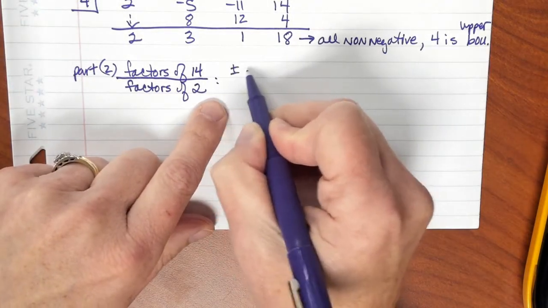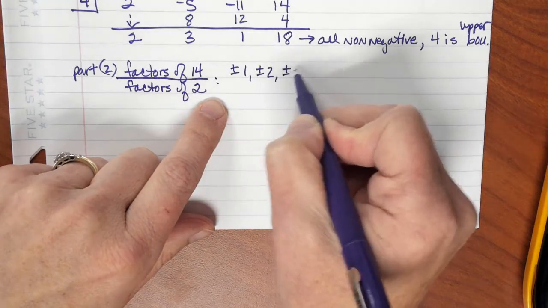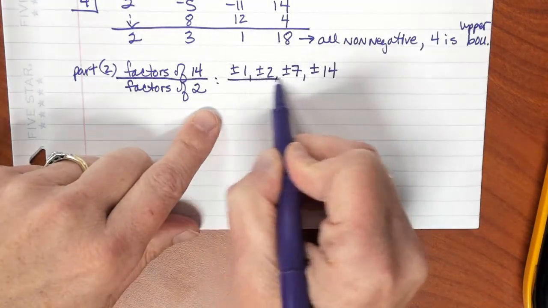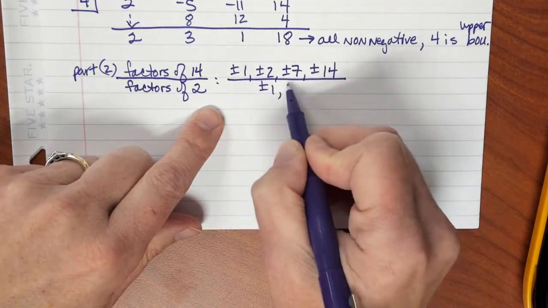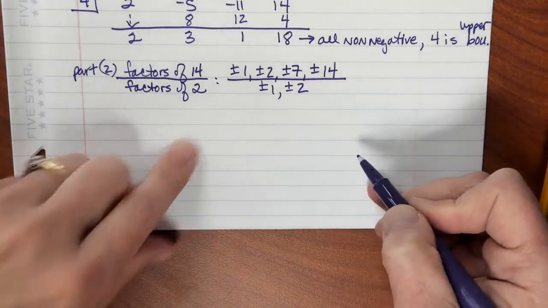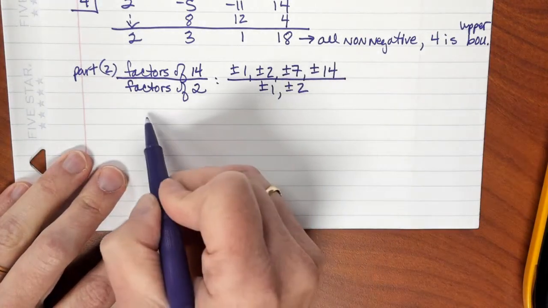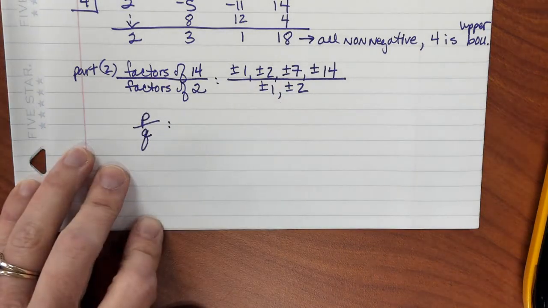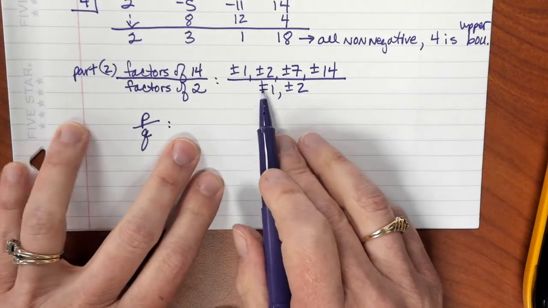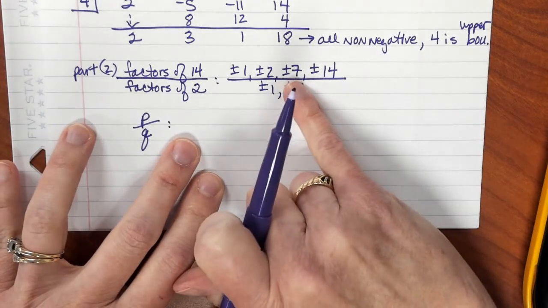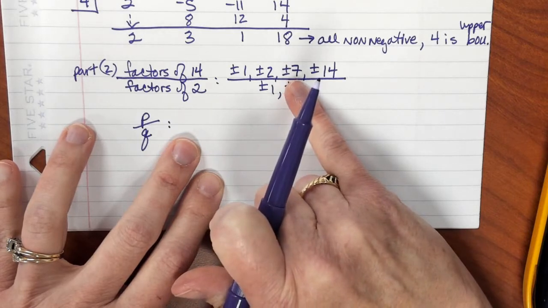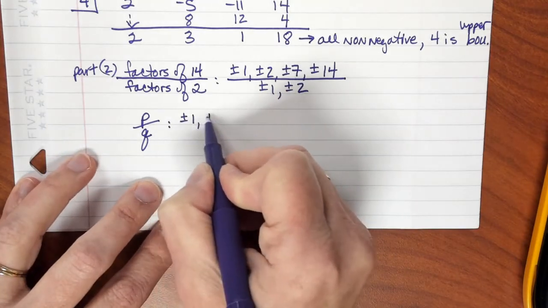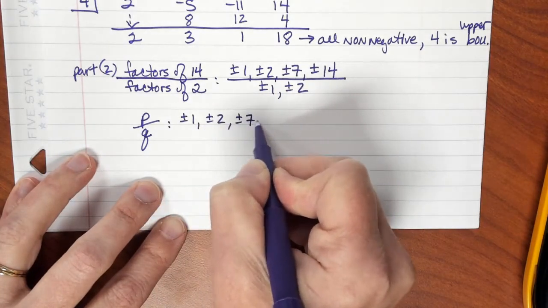So here we go. I have 1, I have 2, I have 7, I have 14. Those are all the factors of 14. Factors of 2, this is very similar to the other one we did, and 2. So when I list all the possible zeros, I'm listing the P's over the Q's. I'm making all these rational fractions. But the first ones are just going to be, remember, over 1. So if I just list those numerators and put them all over 1, I haven't changed anything. So that's 1, 2, 7, 14.